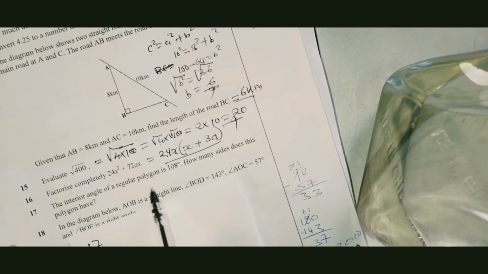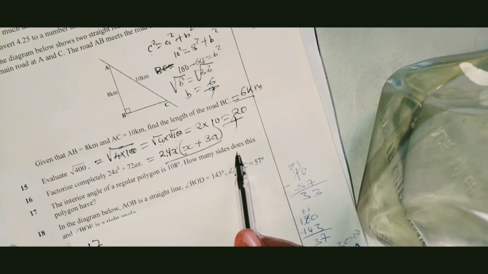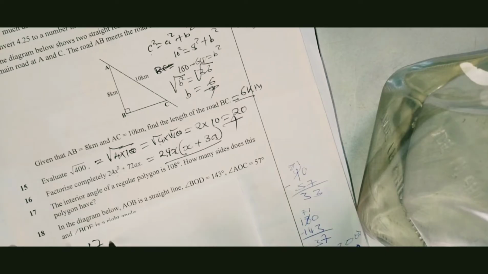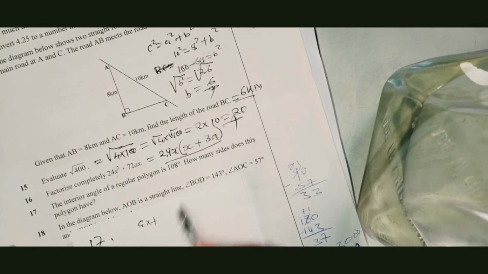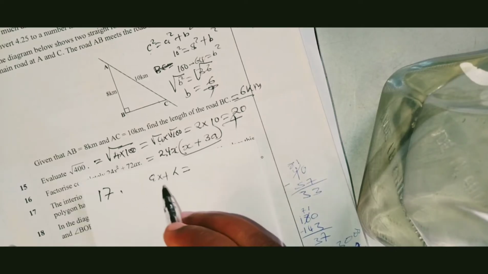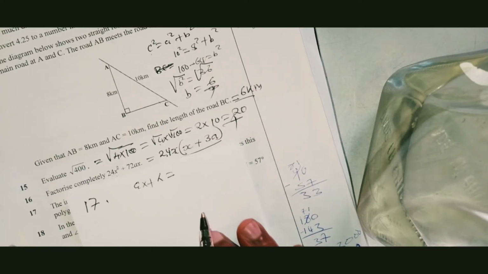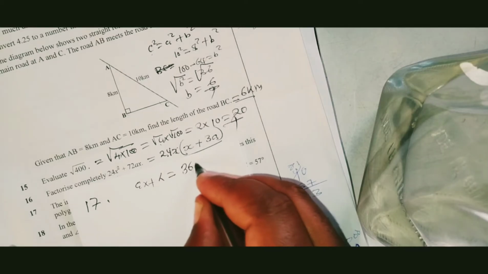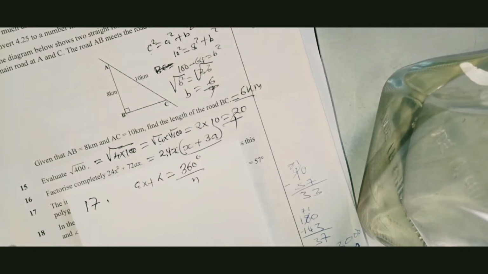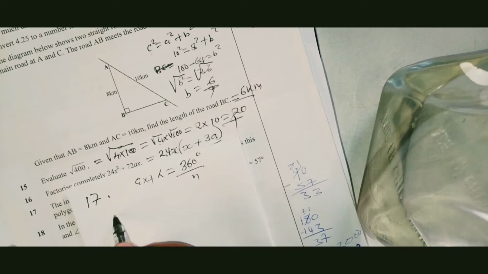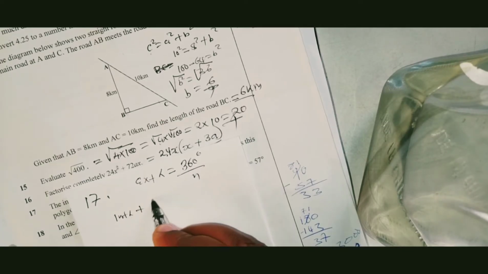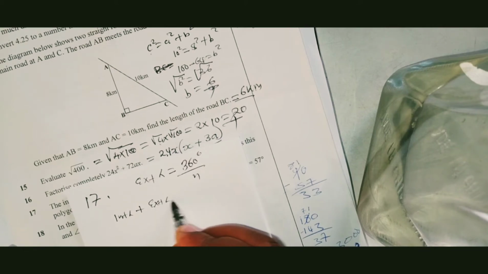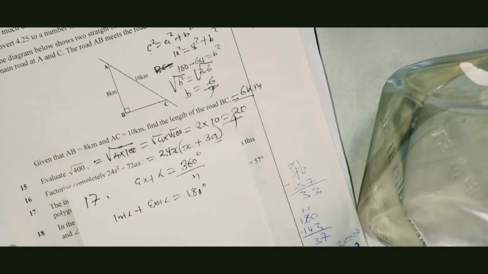The interior angle of a regular polygon is 108. How many sides does this polygon have? Now, for us to find the number of sides, we need to find the exterior angle. And the exterior angle is given by 360 degrees over n. So now, how do we get this? We know that interior angle plus exterior angle always produce a 180.